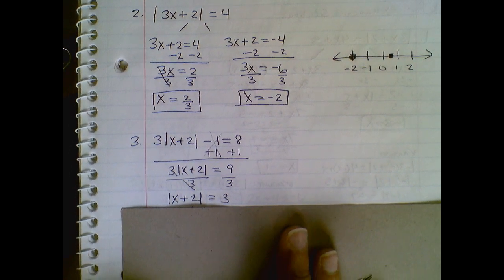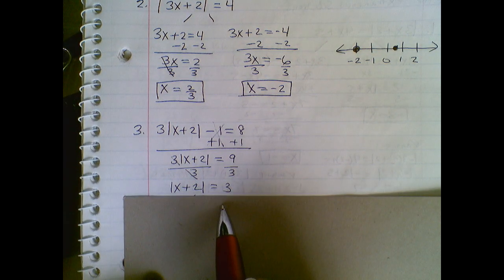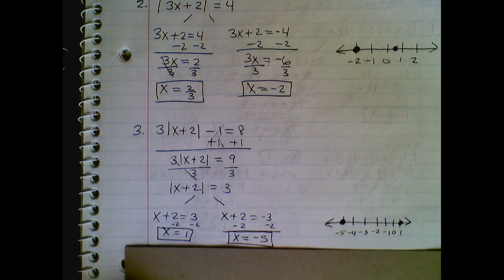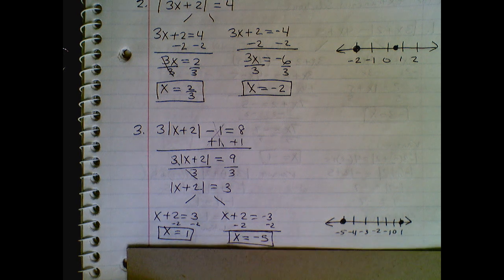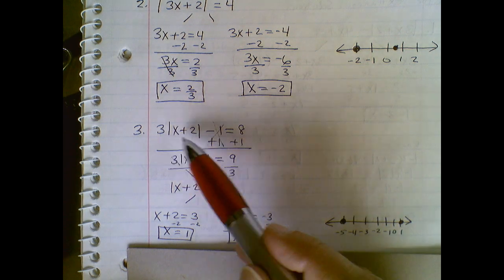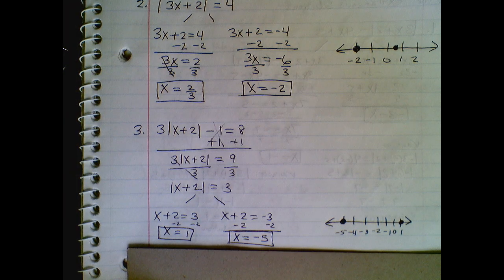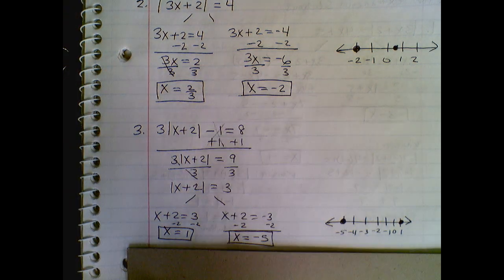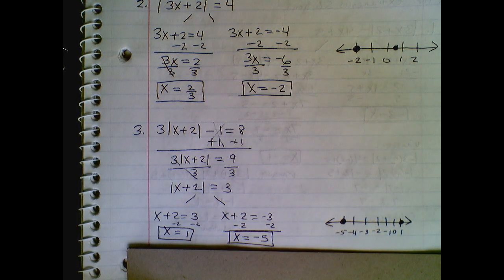Now once I've got those bars by themselves, I check this number on the right to see if it is positive or negative. It is positive. So I make my two problems. I set one to positive 3, one to negative 3. I go through and solve each equation, and I get x equals 1 and x equals negative 5. If I'm unsure of my answer, again, I'm just going to plug the 1 back in for the x, simplify both sides down, and see if both sides equal the same. I would then plug in the negative 5 for my x, simplify both sides, and make sure they reduce down to the same. And then this is my graph over here, a closed circle at negative 5 and 1.